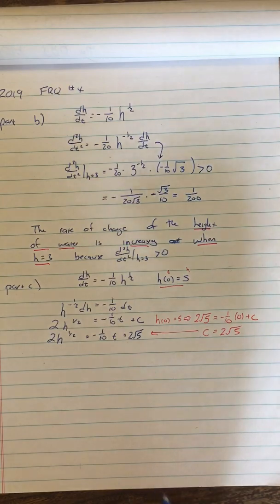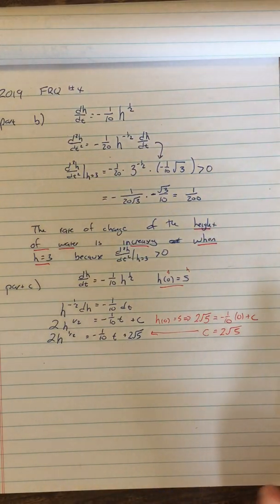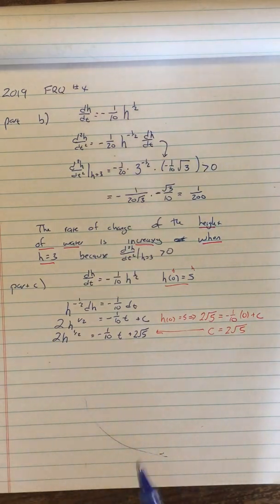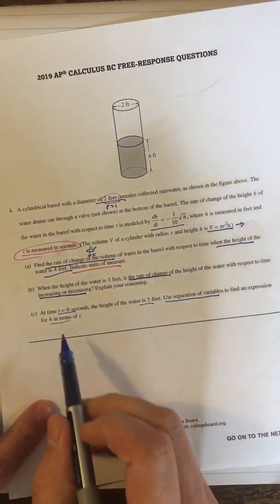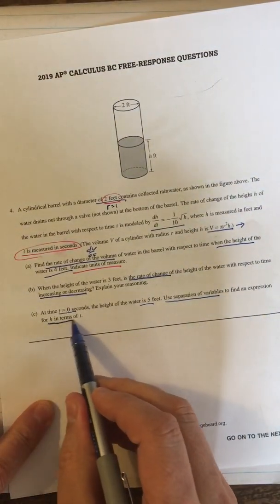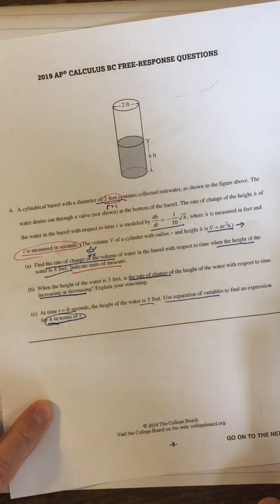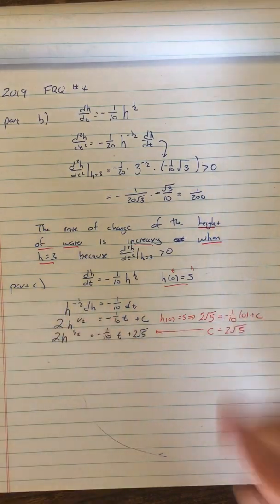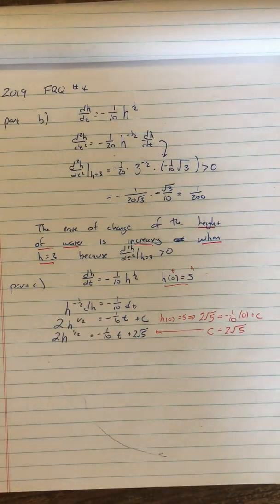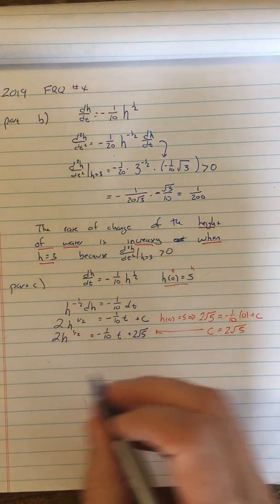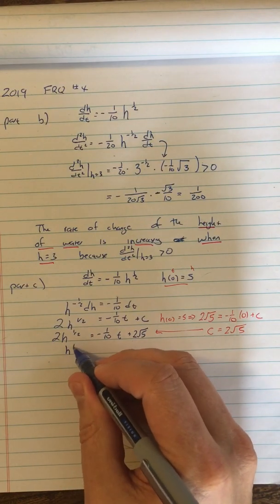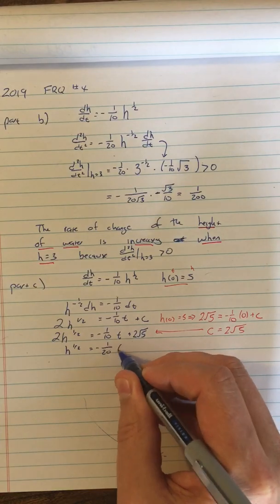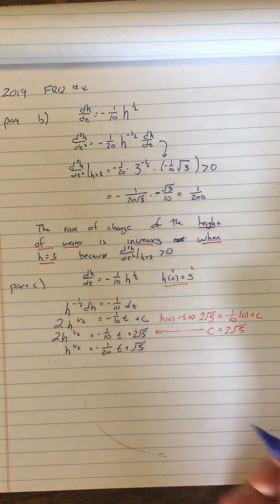Now, varying problems could have different requirements as to whether you solve for the h or not. This problem specifically says for h in terms of t. That means we have to solve for the h. We don't necessarily have to just by nature of the problem, but since they explicitly told us to, let's divide both sides by 2. So then I have h to the 1/2 power equals -1/20 t plus square root 5. That's just dividing by 2.